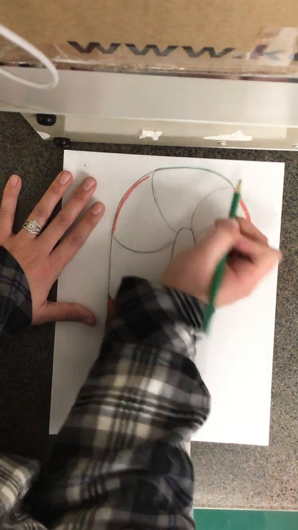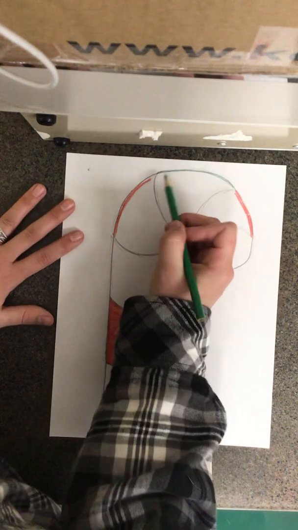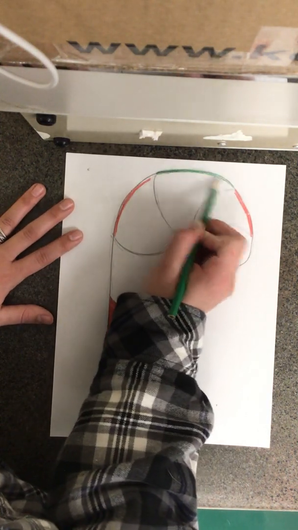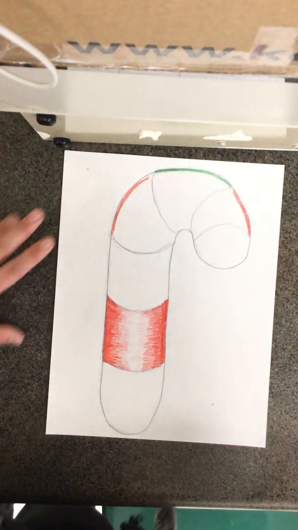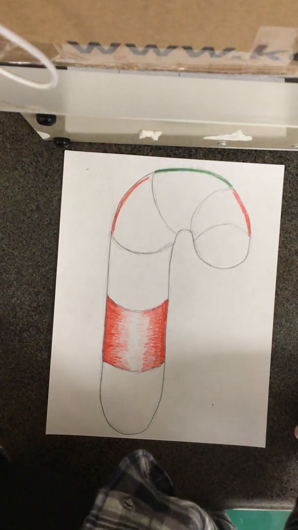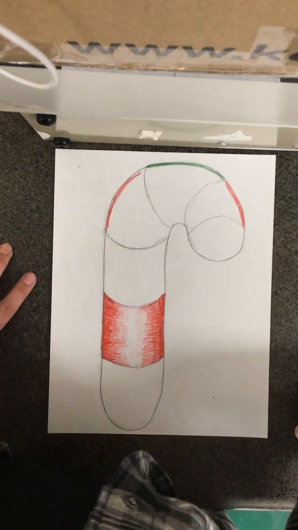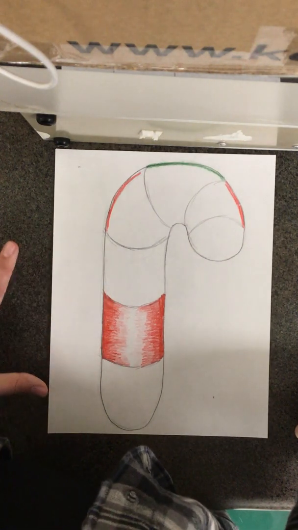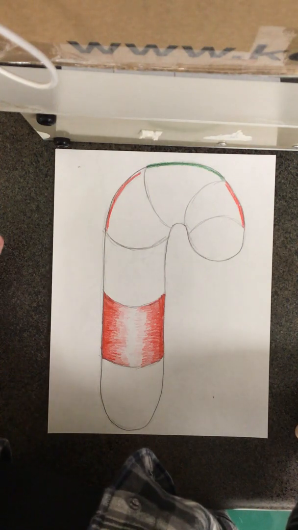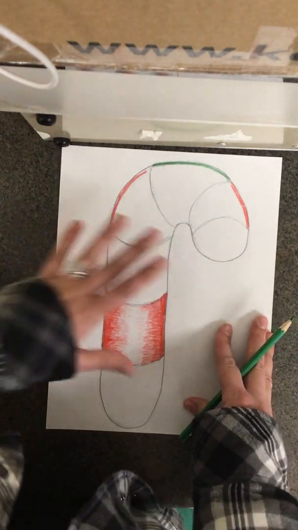And even though I'm using two different colors, I'm still going to try to create form by making the edges dark and the middle light. I will finish coloring this candy cane and then post my final product to Schoology. When you are all done coloring in your candy cane to have form, you can go ahead and take a picture, upload it to Schoology.